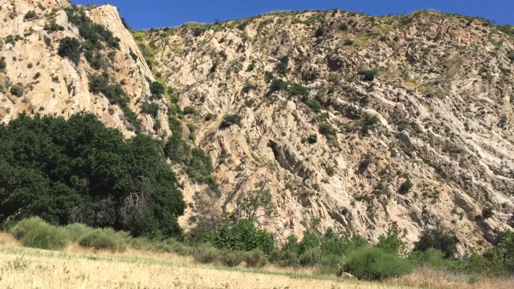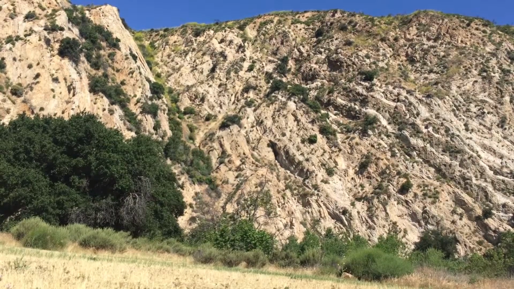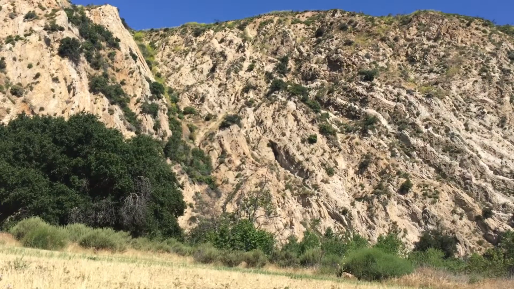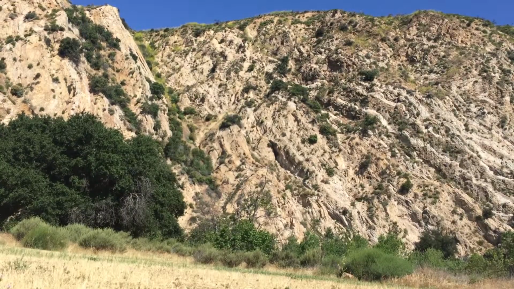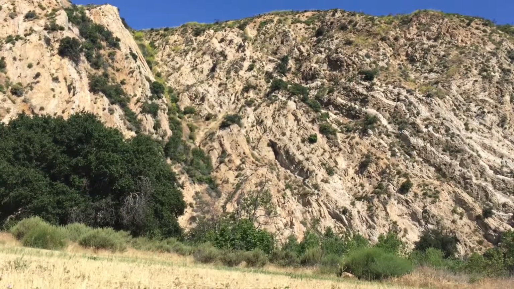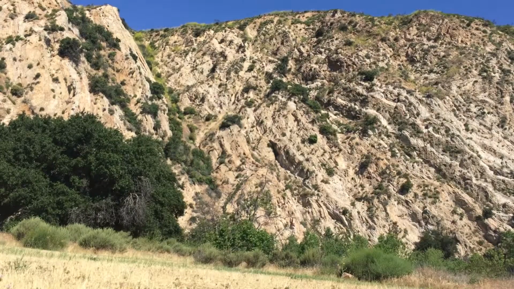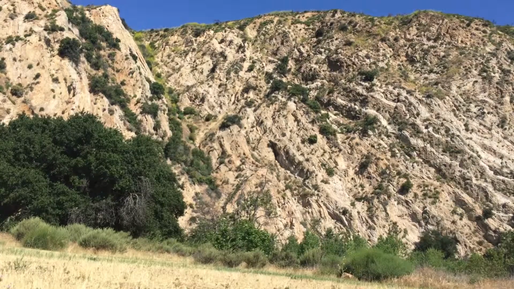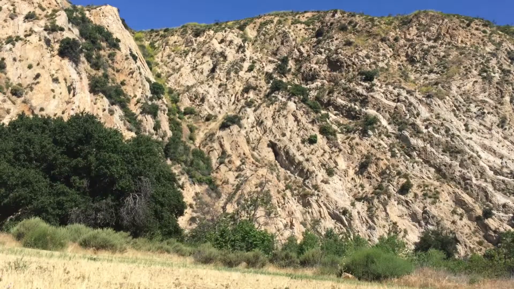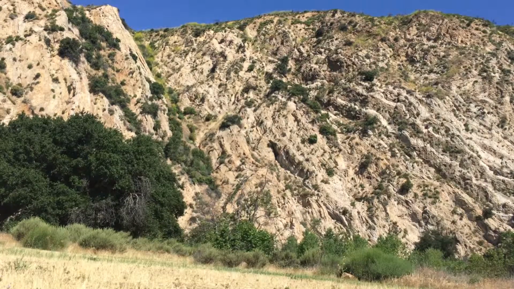Does anyone have a guess what formation this is? What are we looking at? No, no, this is a hint. This is the most important formation in all of California. It's the Monterey Formation. So this is what's exposed on the coast, but it's been thrust up here against the Santa Ynez Fault and into a big fold.